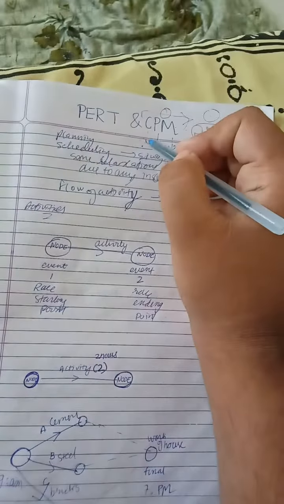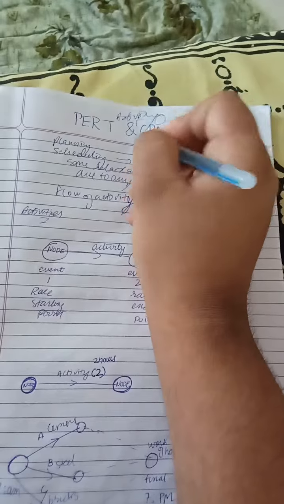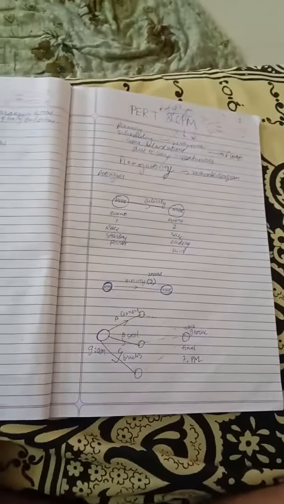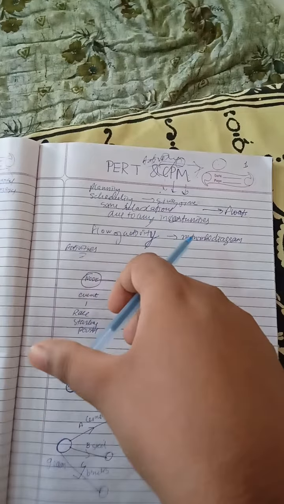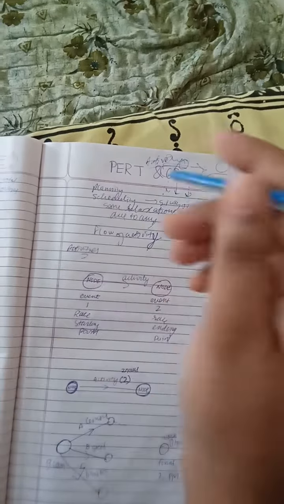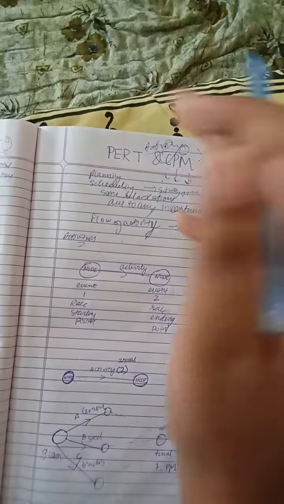So just now I used one word, activity. What is activity? So starting with the basics. Network flow of activity. Okay. Flow of activity is called network diagram. So what is activity?